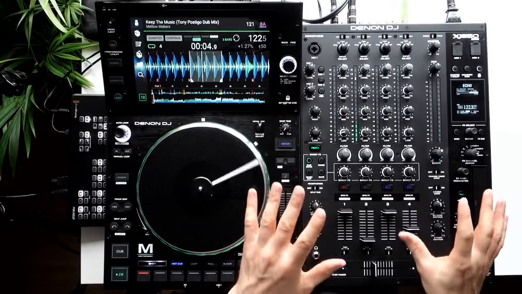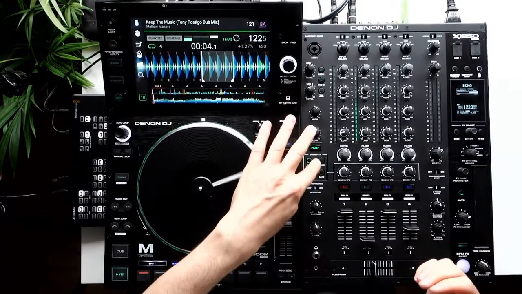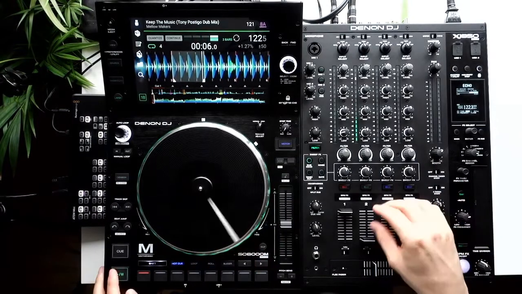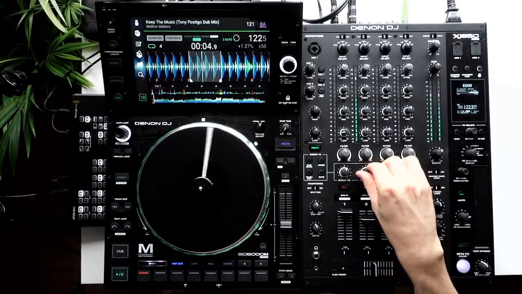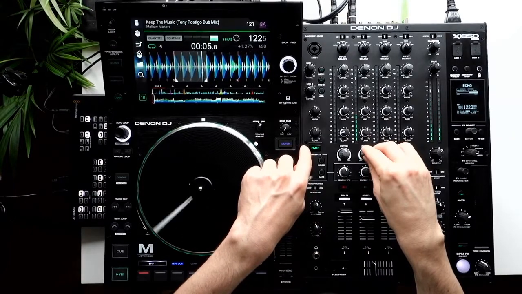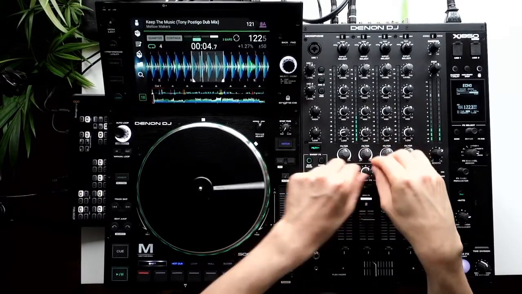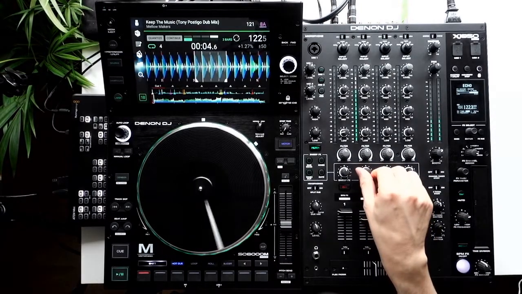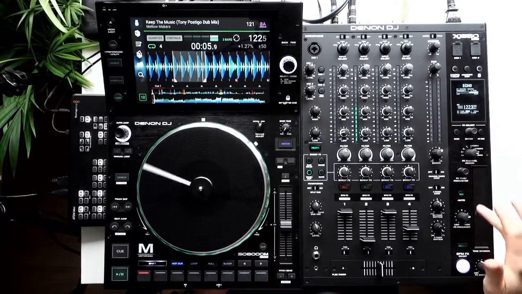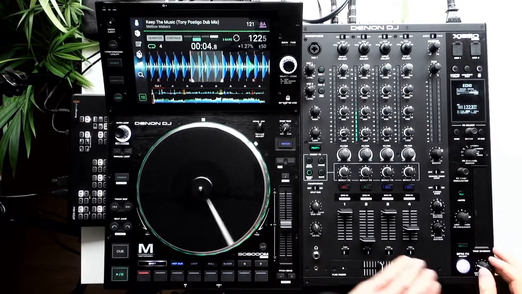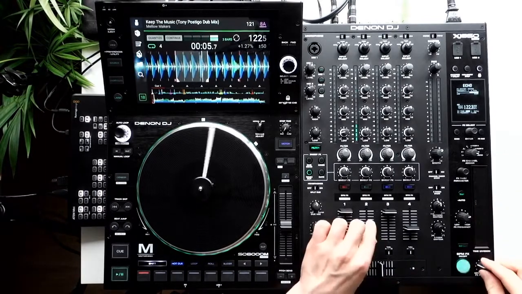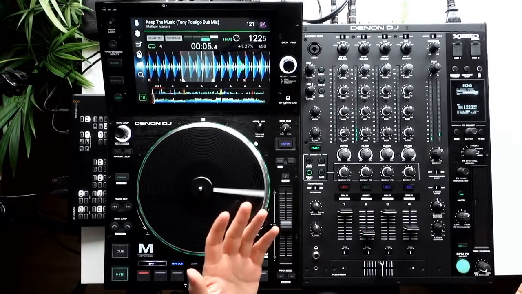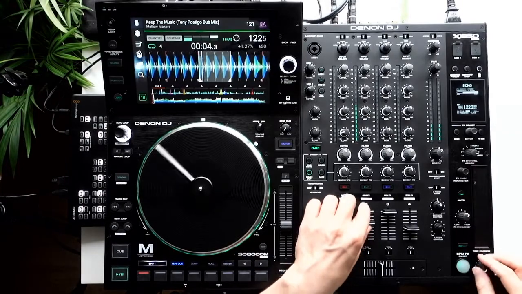Let's quickly take a look at some of the effects routing on the X1850. We have our filter and our sweep effects on separate encoders. This means we can apply a filter and our sweep effects independently. The BPM values of the digital effects can be controlled via the ribbon in two different ways. So I can apply an echo, let's go with 3/4. I can change the value of these effects by simply sliding my finger across the ribbon.